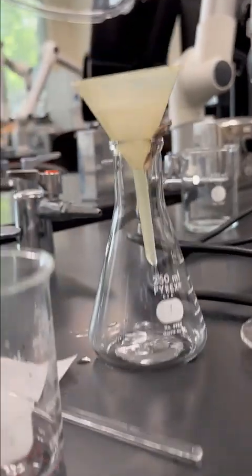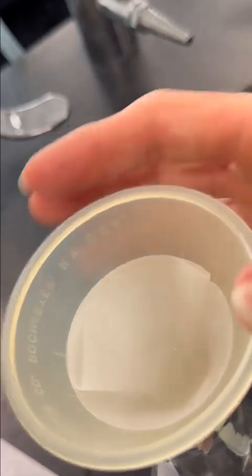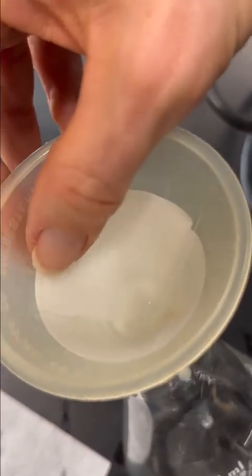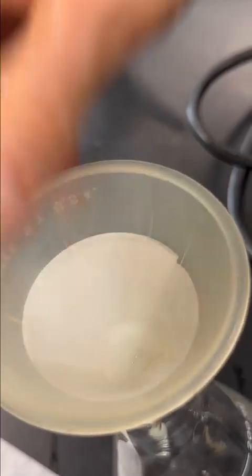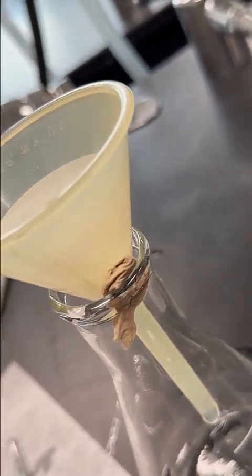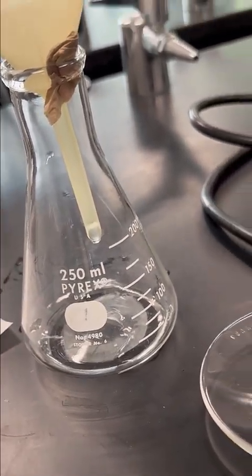Let's just take a look at that. So I just wet the filter paper. You can see it's draining now, but that will make it stick nicely to the sides of the filter. And you can see the drain is still working, and the solution went into the flask.